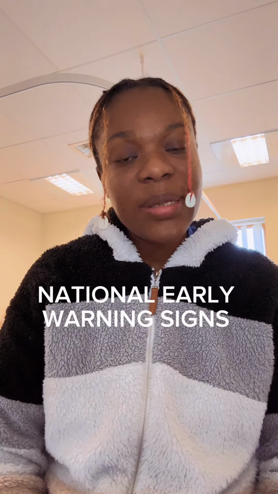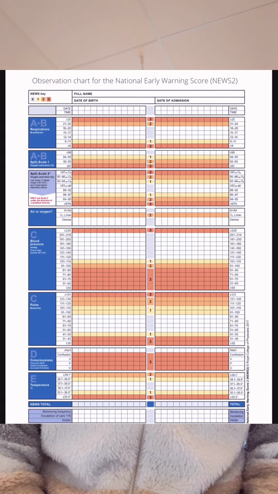Okay, so probably we've heard of NEWS2. So what is NEWS2? Normally we say the NEWS2 is a mnemonic. It means the National Early Warning Score. It's 2 because we used to have a NEWS1, so it's more like an updated version. So what it means is that it's just a paper or a chart. I've uploaded it up there.